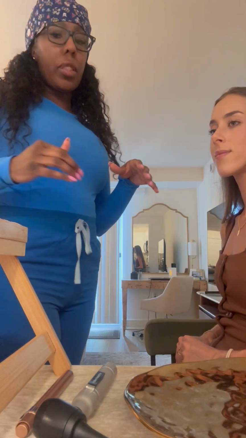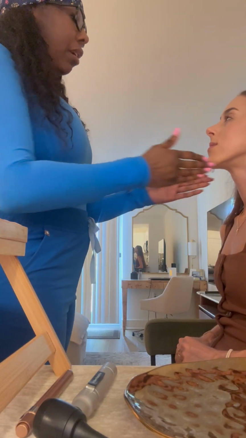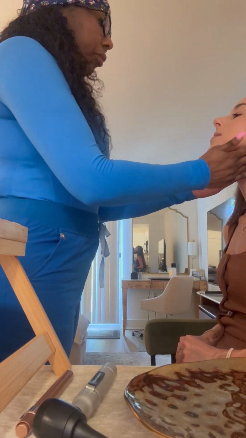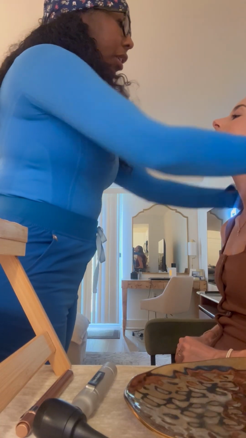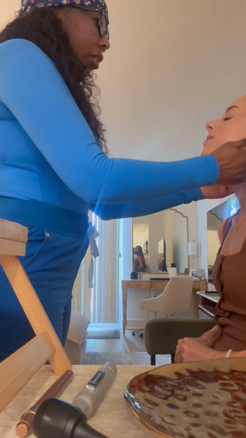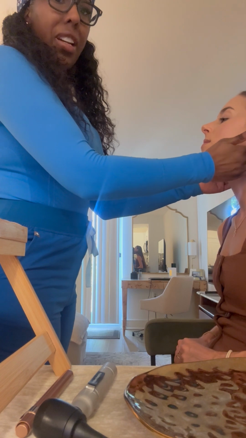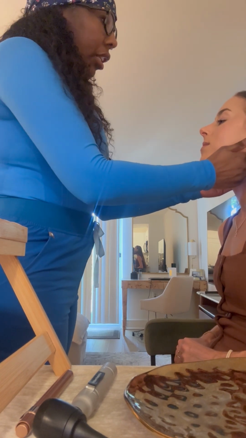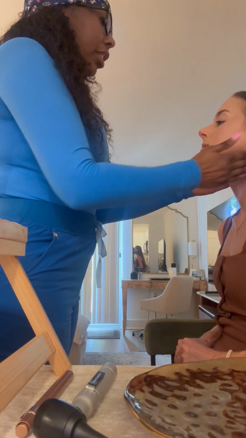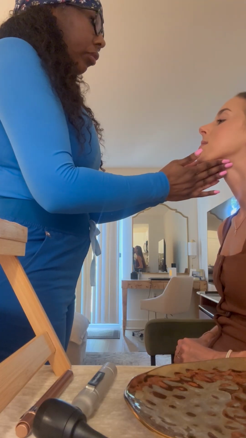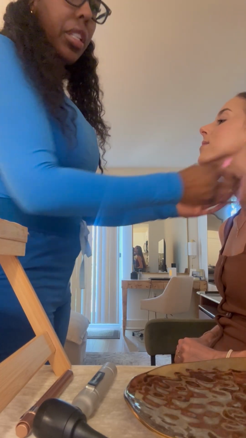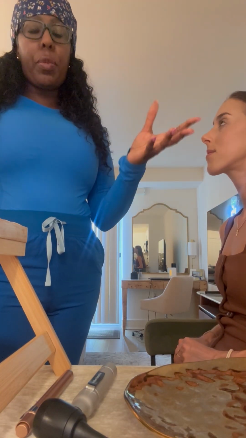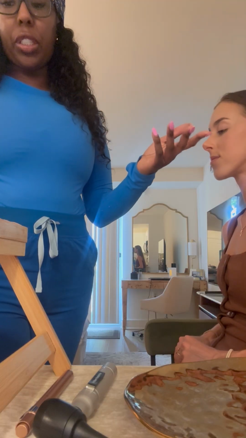Okay, now I'm going to assess your lymph nodes. I'm going to assess the submandibular and then the occipital. Now, for lymph nodes on a non-sick, normal patient, the lymph nodes are non-palpable and easy to move. No signs of tenderness, and they're not hard or fixed, which would be a sign of possible infection.